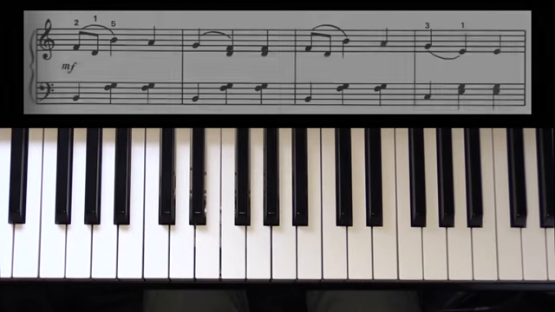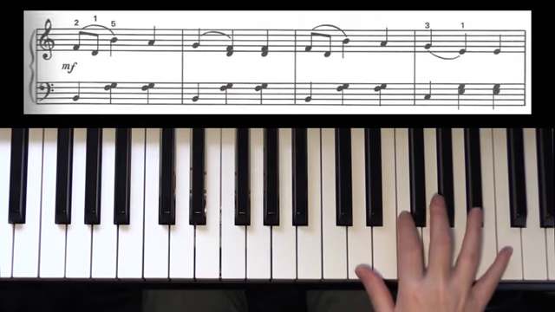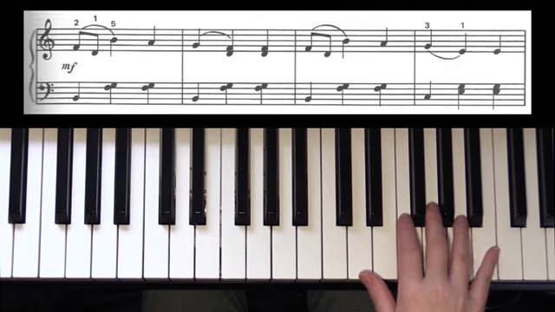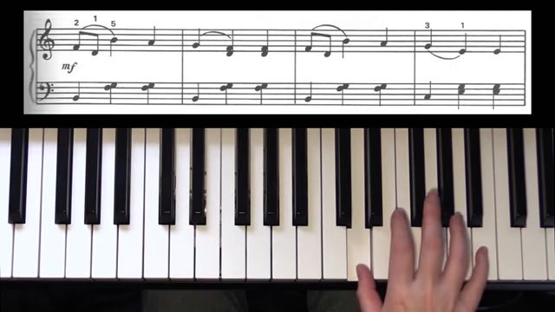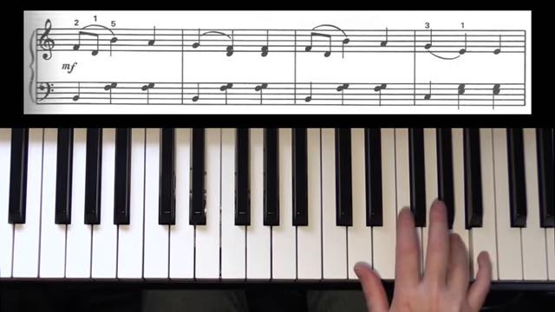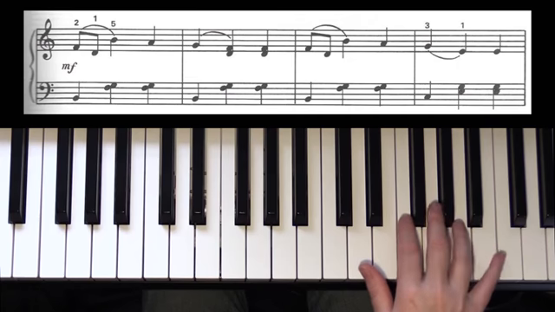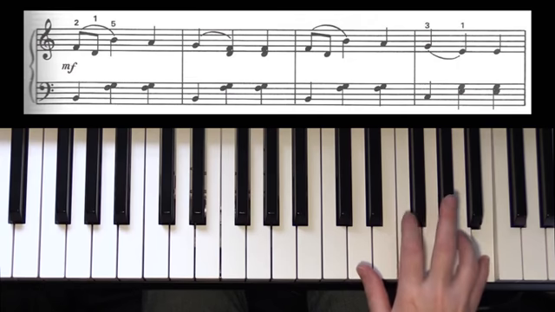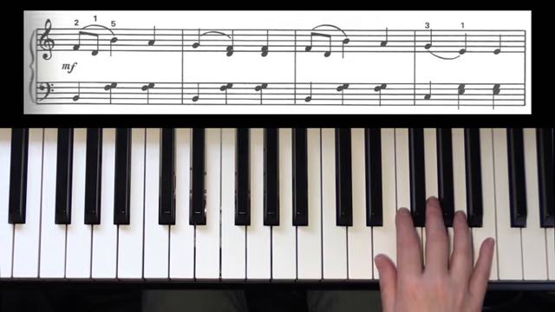Let's have a look at the second line. In our right hand, we're starting on an F this time and going down to D for those first 2 half beats because they're quavers. 1 and up to the B for beat 2 and then back to A for beat 3. I'll do that again. 1 and 2, 3.